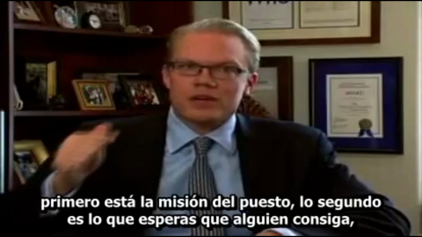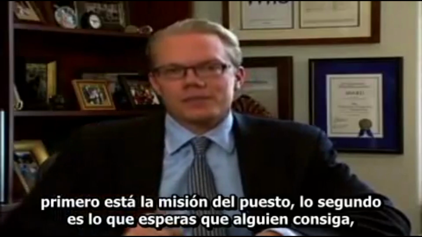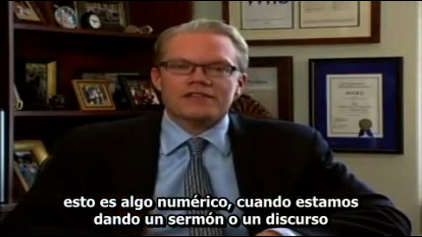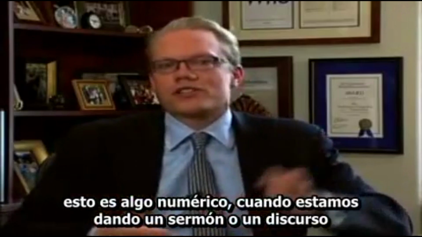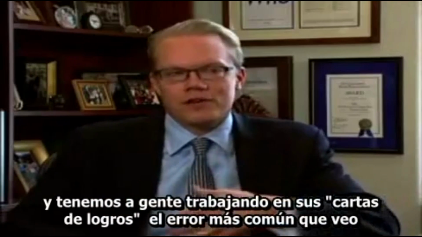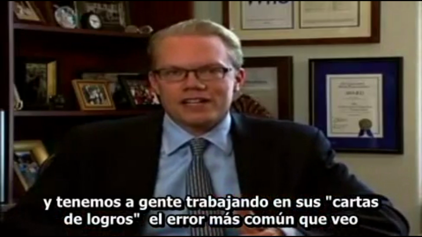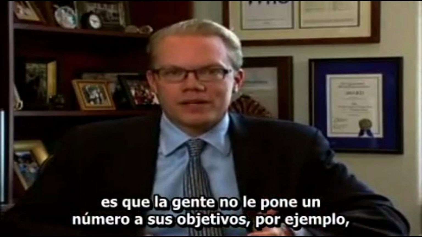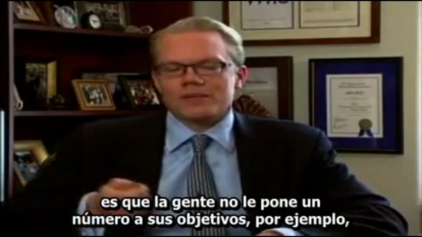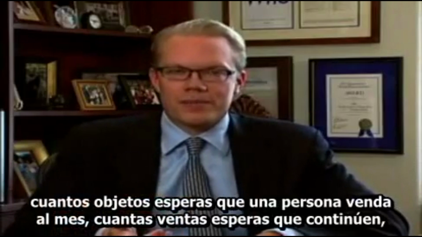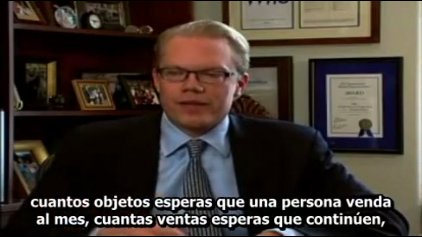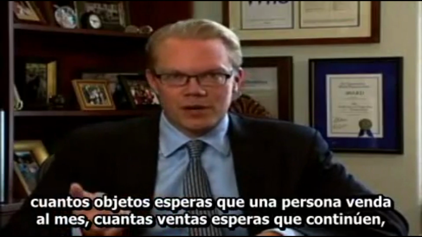The second step is here are the outcomes that we expect a person to achieve. And outcomes have to be numerical. When we're giving workshops and we're doing speeches and we have folks working on their scorecards and practicing, the common mistake I see is people don't put a number on their outcomes. Like, how many widgets do you expect the person to sell per month? How many sales calls do you expect them to go on?